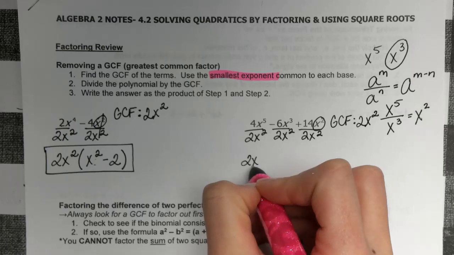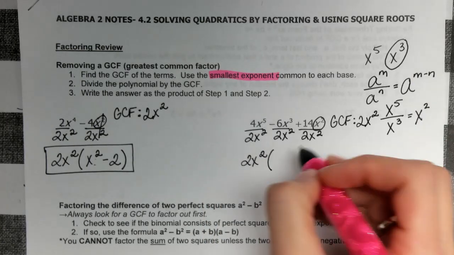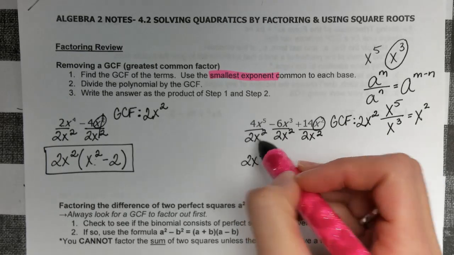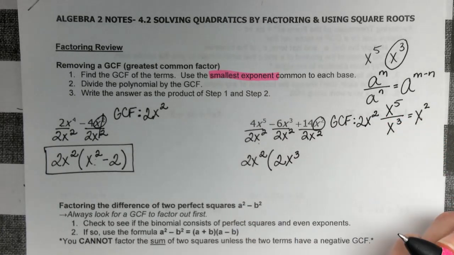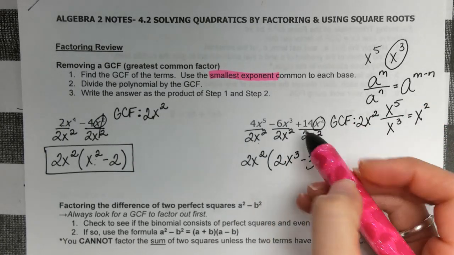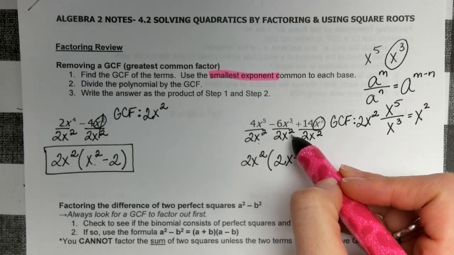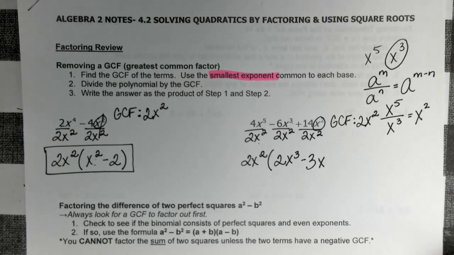So bring down your 2x squared. And then divide. 4 divided by 2 is 2. X to the 5th over x squared, 5 minus 2 is x cubed. Negative 6 divided by 2 is a negative 3. X cubed over x squared, 3 minus 2 is 1, so I'm just left with an x.